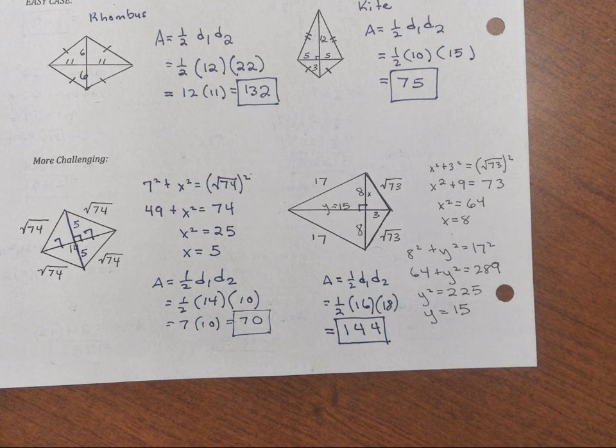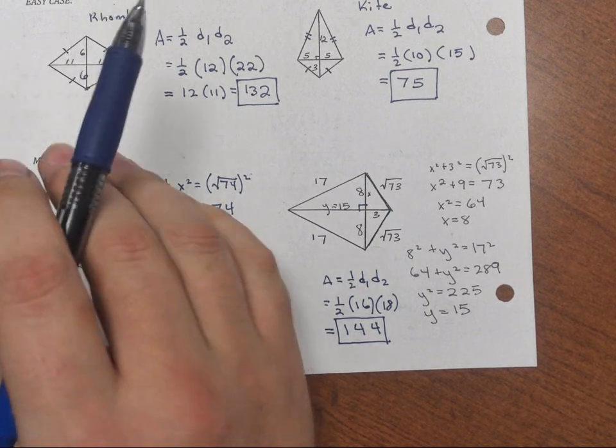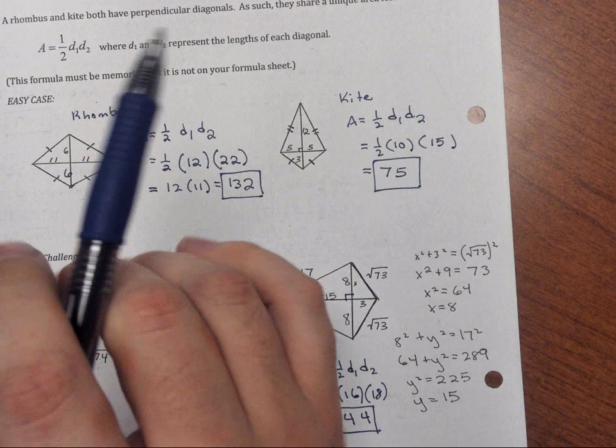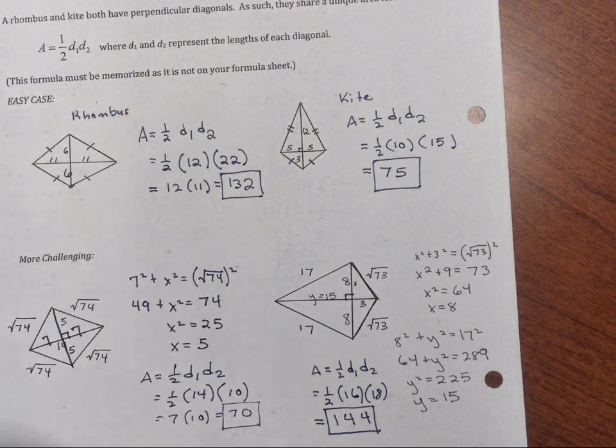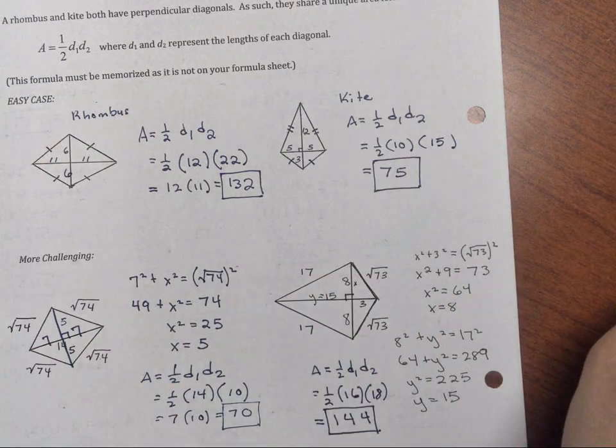Area could get much more complicated, but it's not a topic that we're going to go in that direction with. We need to memorize these formulas. You need to master these formulas. The one you really need to memorize is, again, the one we've just been using, the area of a rhombus and kite, which is 1/2 the product of the diagonals.